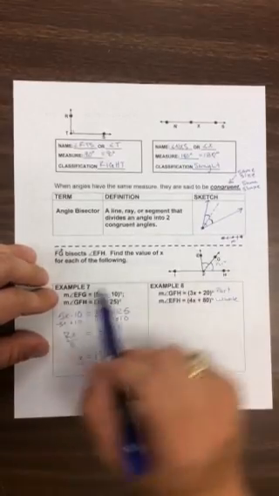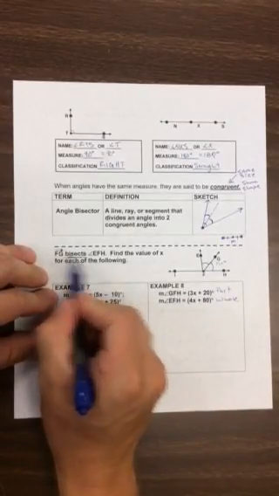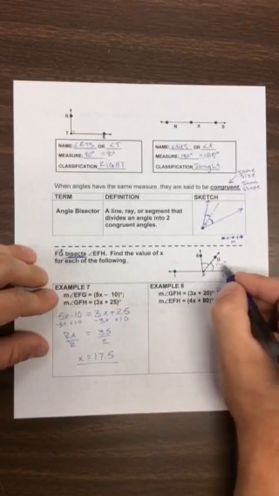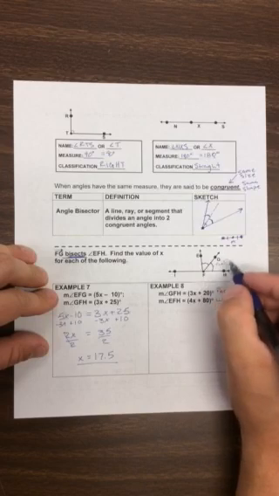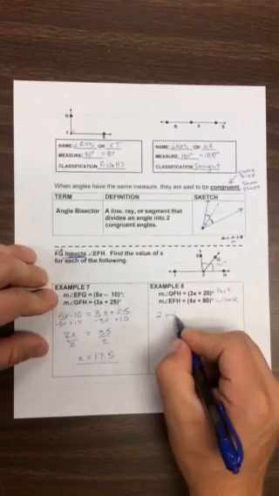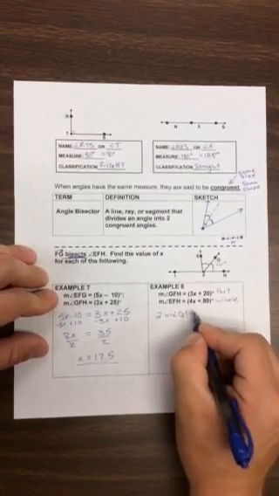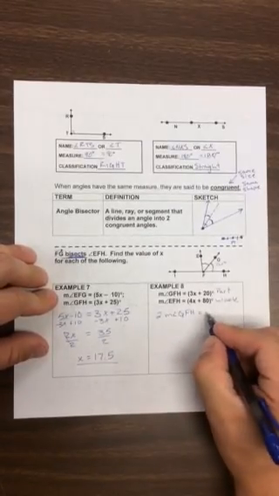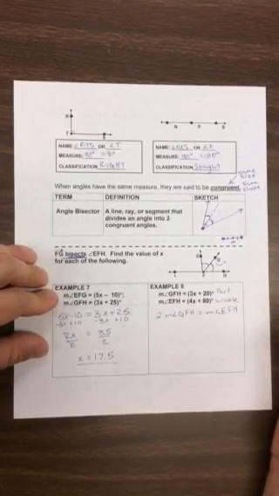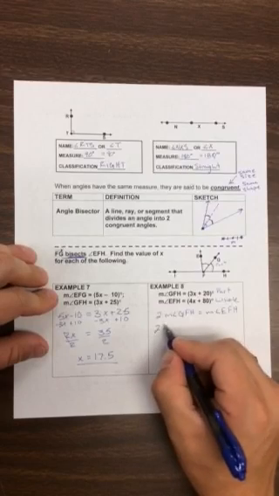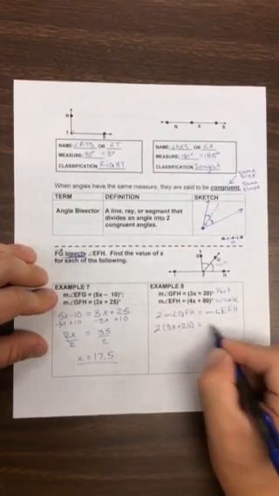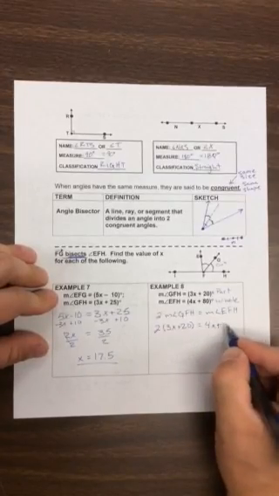We've already been told that it is a bisector, and because it is a bisector, these two pieces are congruent. So if I have part, really I just have two of my part. So I'm going to say 2 times the measure of angle GFH equals my whole, which is the measure of angle EFH. So I'm going to go ahead and plug in my numbers. 2 times 3x plus 20 equals 4x plus 80.